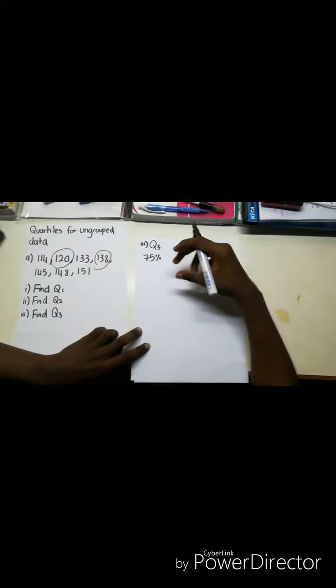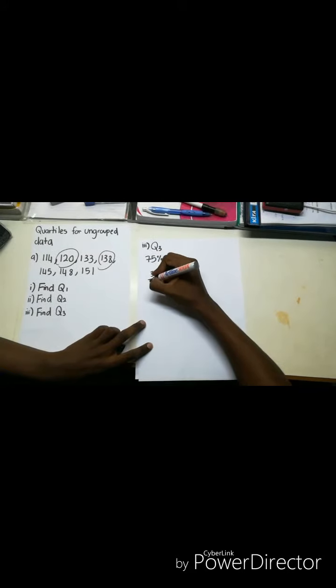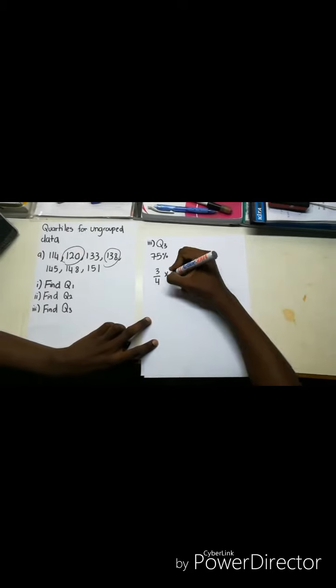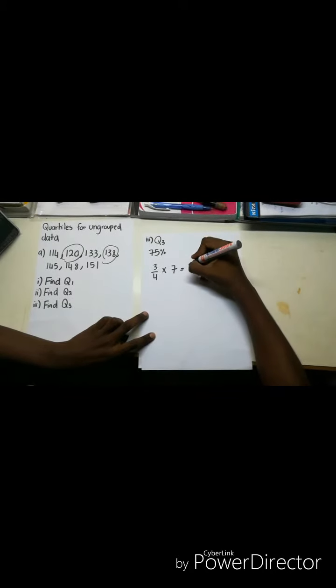Okay, now we go for the third quartile, which means 75% of the total number of data. So 75% is equal to 3 over 4 multiplied by the total number of data, which is 7. We get 5.25.